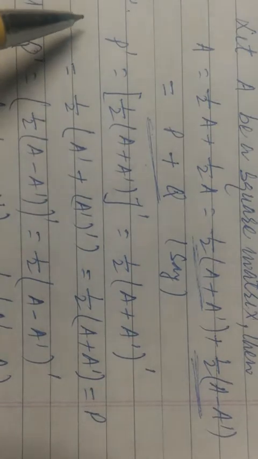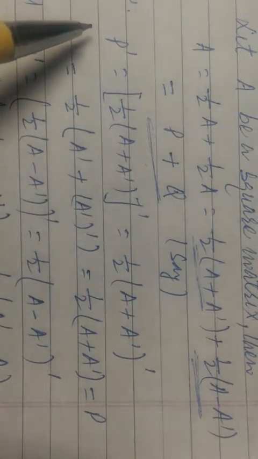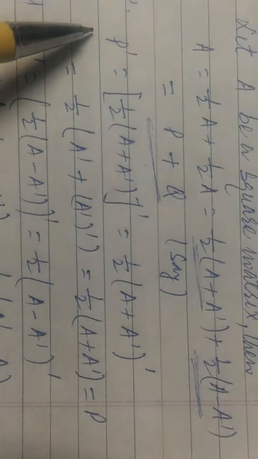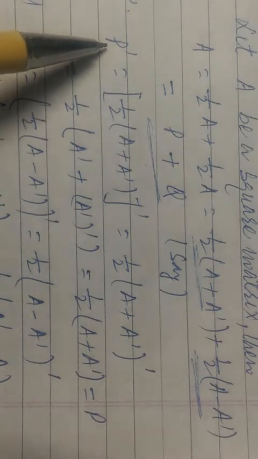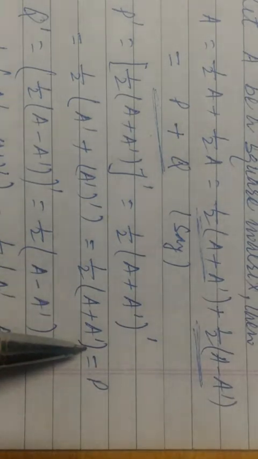For checking whether it is symmetric or skew symmetric, we take its transpose. So we are taking the transpose of P. By the properties, the half is a scalar and the rest is a matrix, so the scalar comes out, and the transpose of a sum is the sum of transposes. So it is A transpose, plus the transpose of the second matrix, and we know the transpose of a transpose matrix is the matrix itself. So we find that it is half of A plus A transpose. It is nothing but your P.